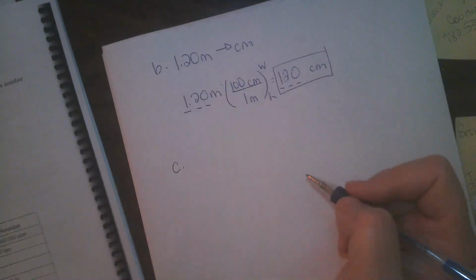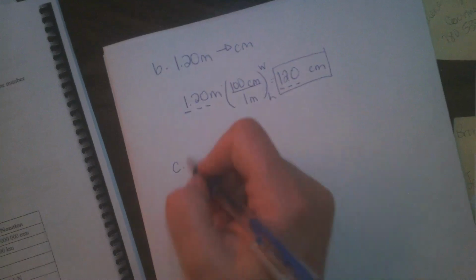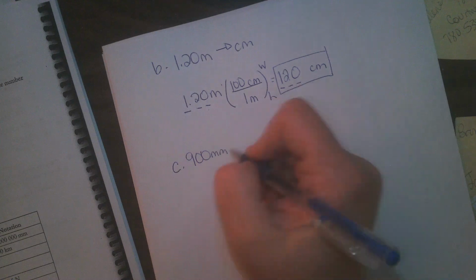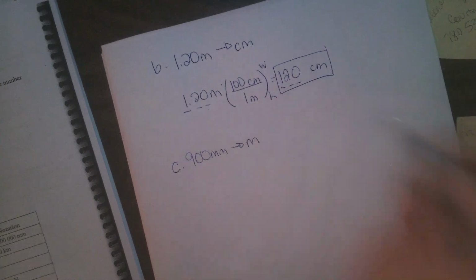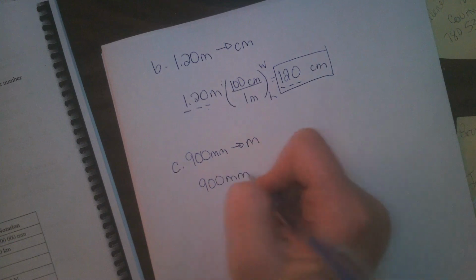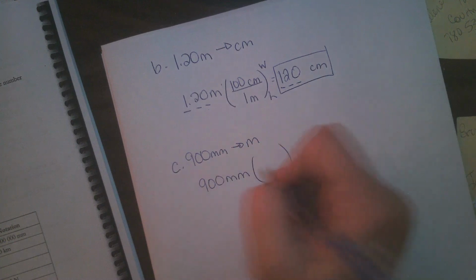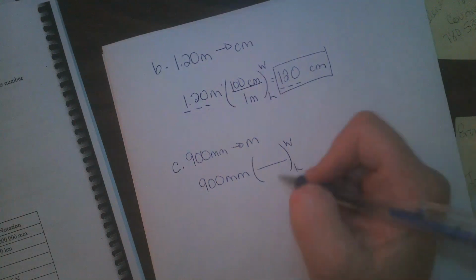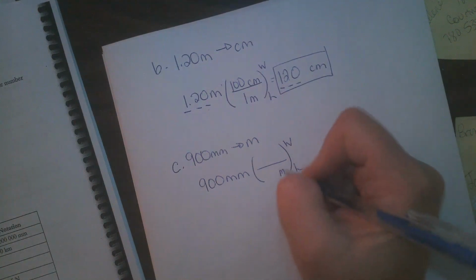C. 900 millimeters, and I want to go to meters. So I start with what I know, and I work my way up. Want over have. I have millimeters.